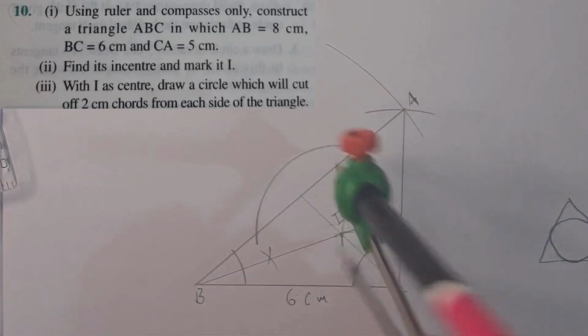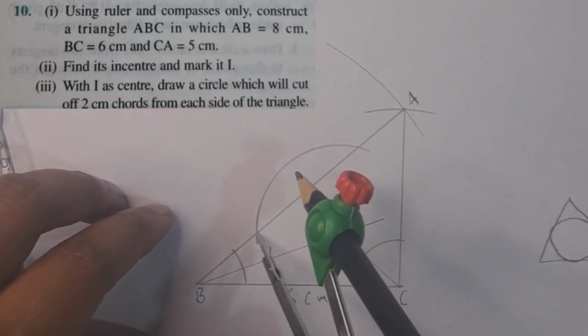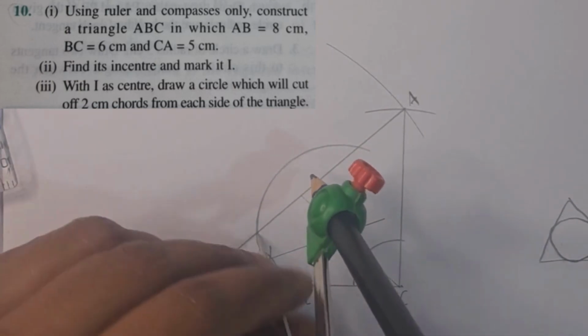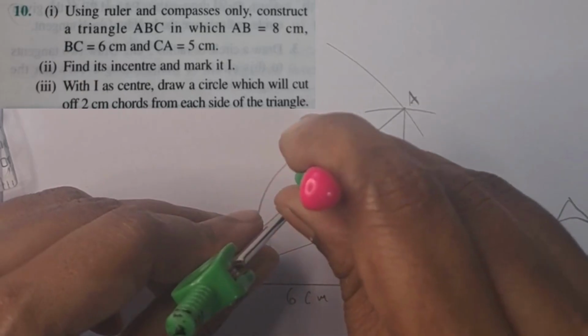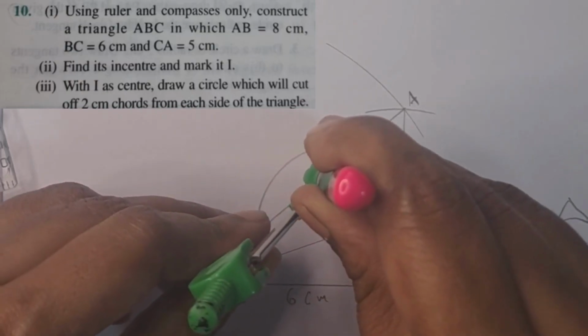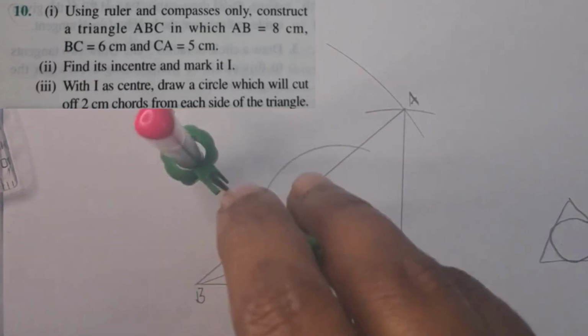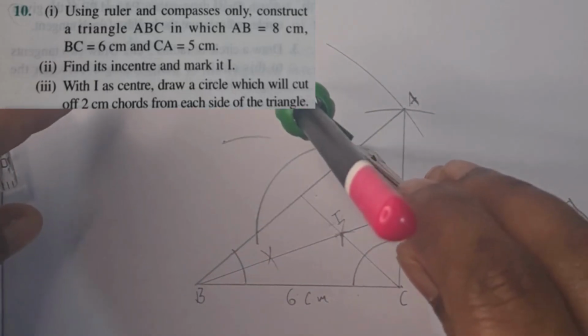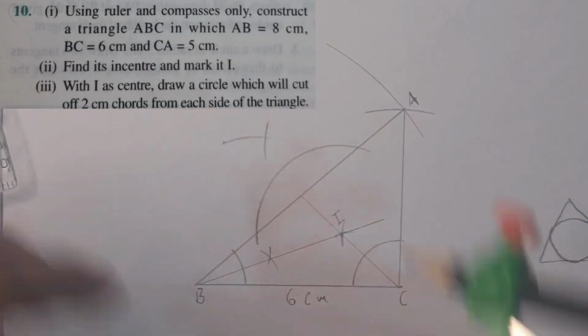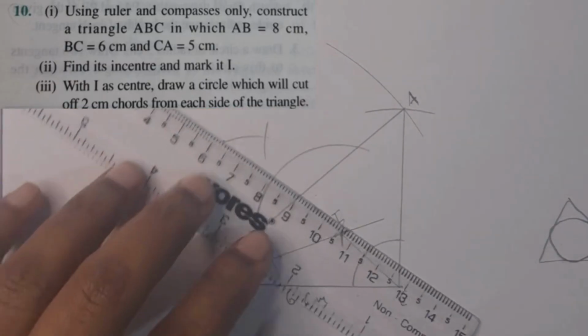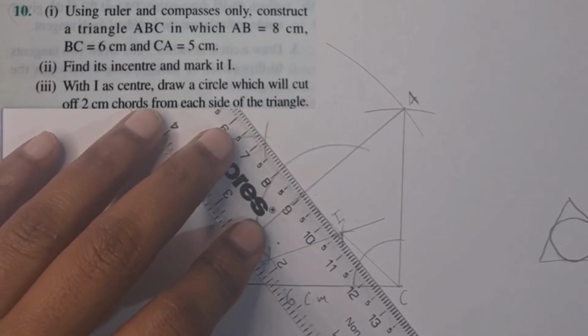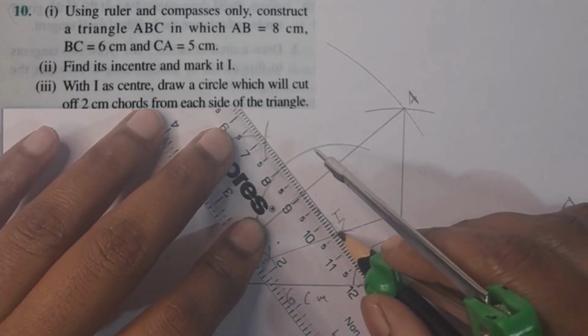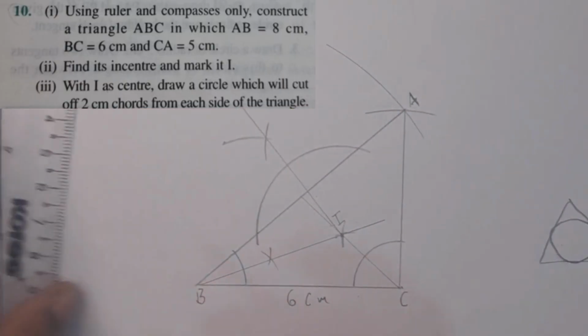Like this we have to cut, and a perpendicular. From I to the side we have to draw a perpendicular. Here to here and here to here we have to draw. Join that. Like this.